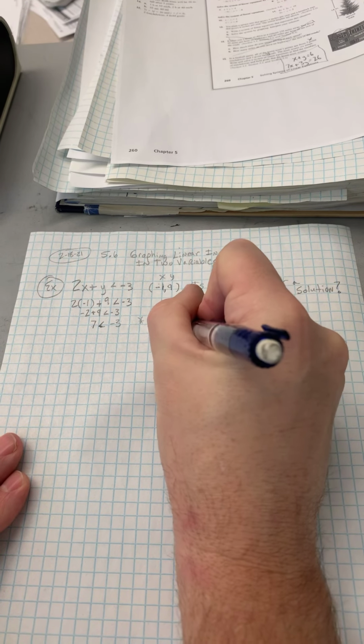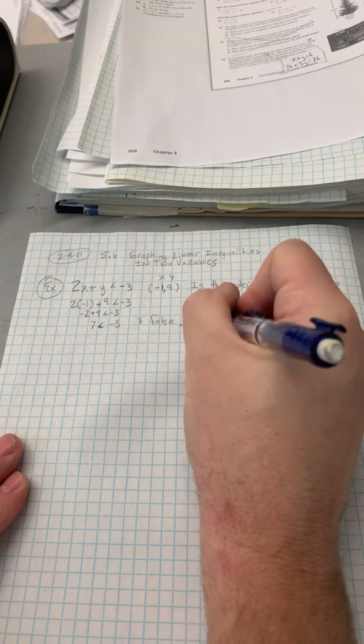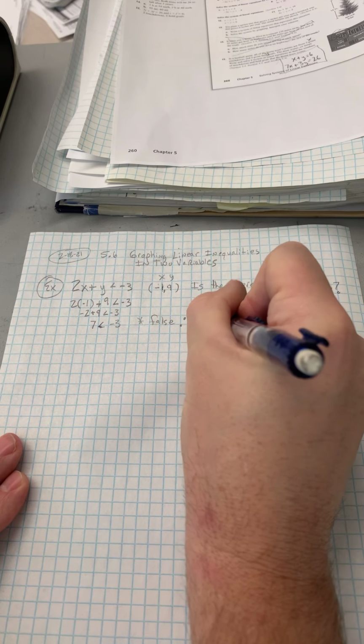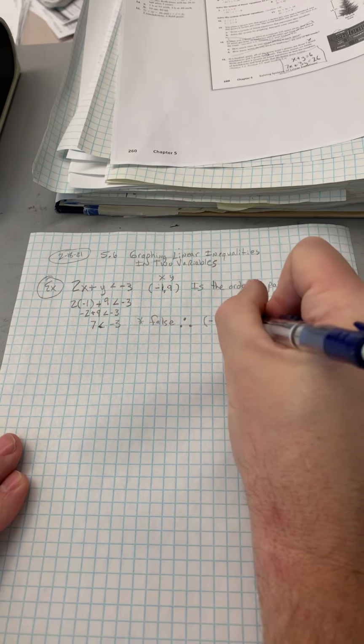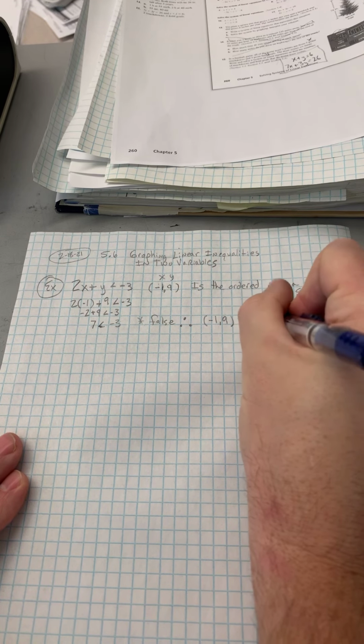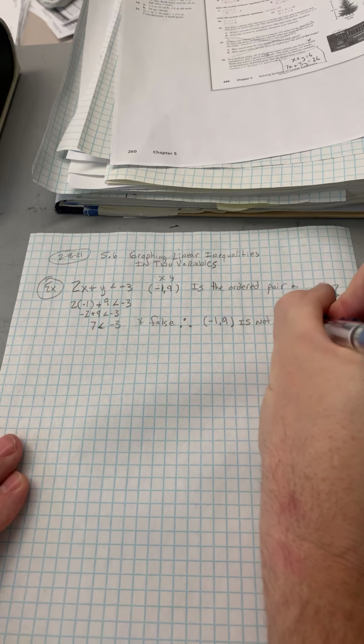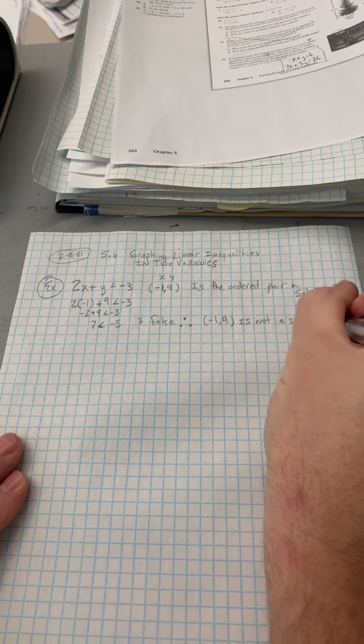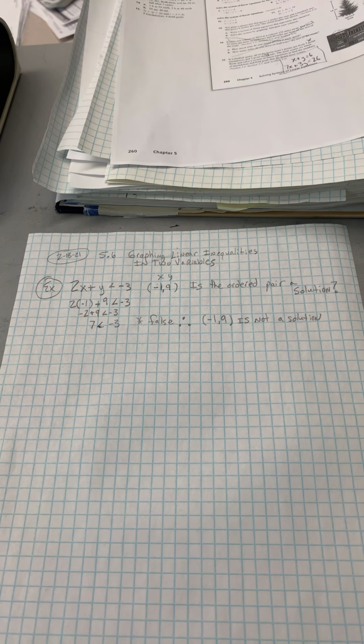And then I would say, there's my symbol for therefore again. The ordered pair (-1, 9) is not a solution. It's not a solution because I get a false statement when I plug it in.